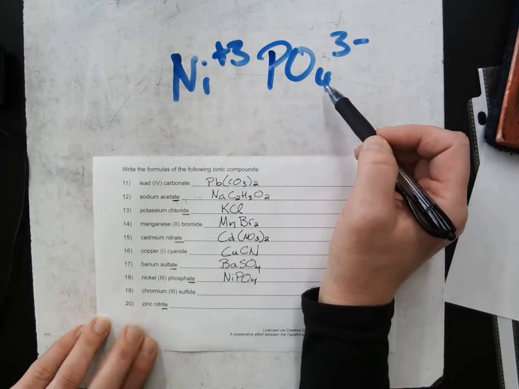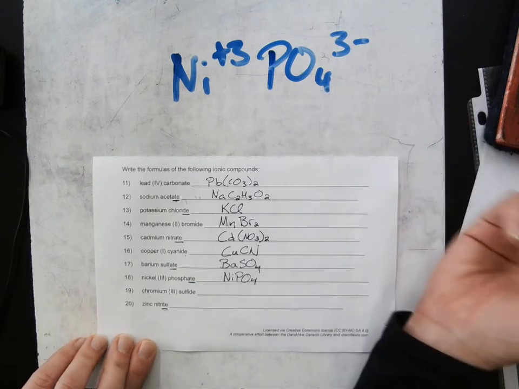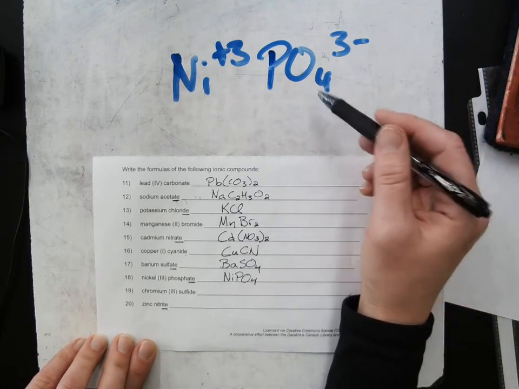NiPO4. I would not lose this 4. If I lost that 4, I would actually be losing 3 entire oxygens, right? And probably they'd take some of this charge with them.